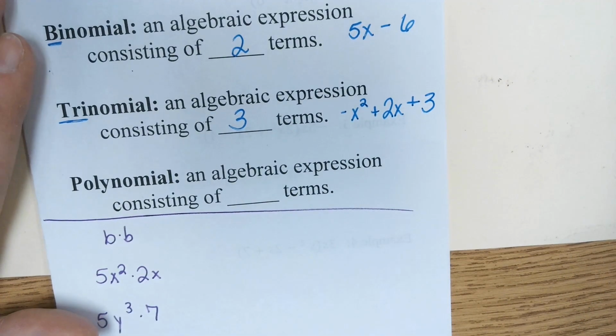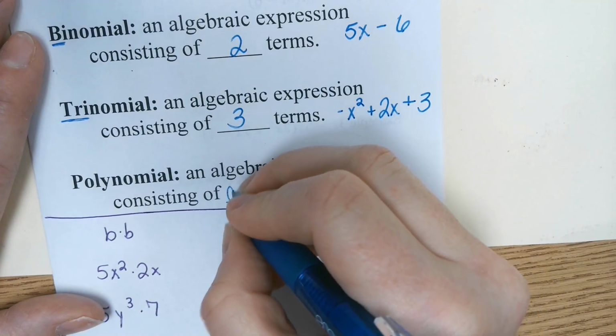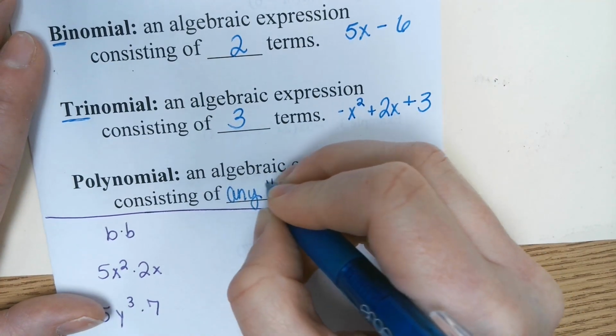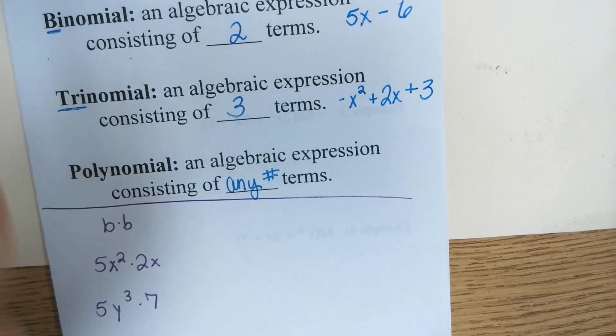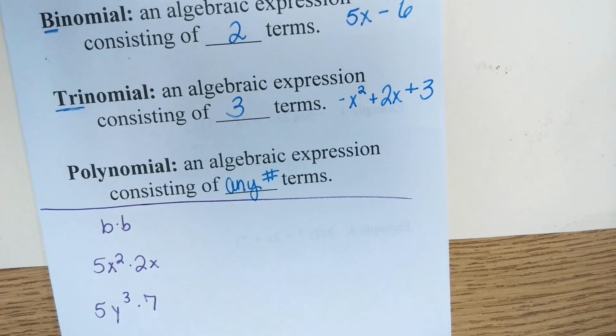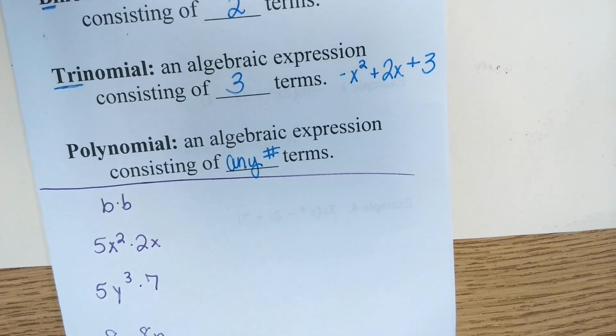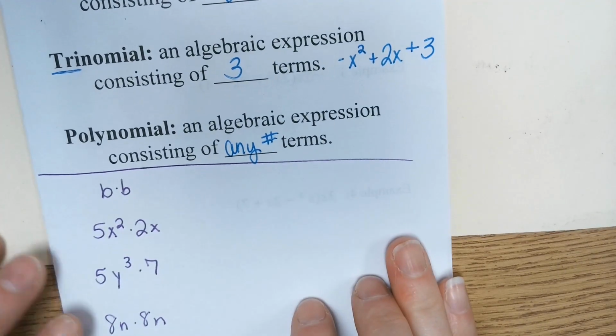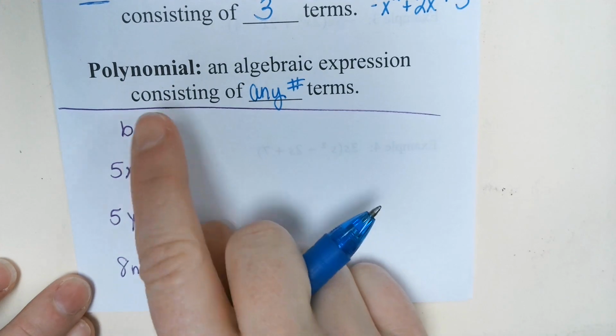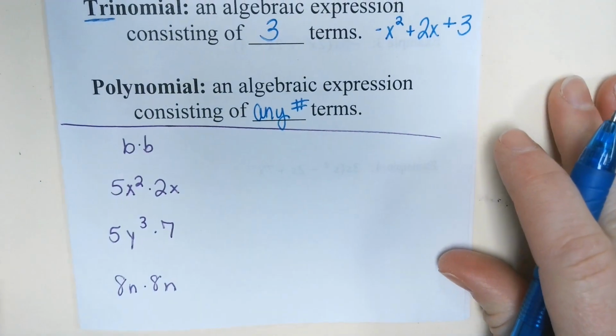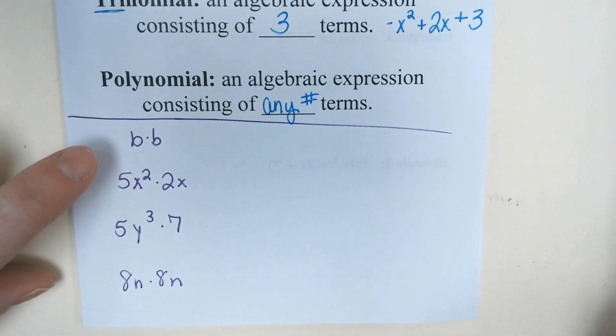Polynomial is an algebraic expression consisting of any number of terms. So it could be 2 terms, it could be 5 terms, it could be 6 terms, it could be 3. So polynomial is just kind of like a general definition of algebraic expressions. All right, so we have these examples. We have a little bit of a review on multiplying monomials.